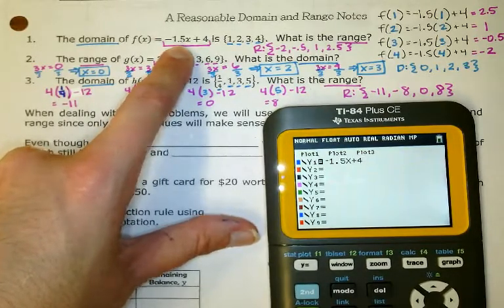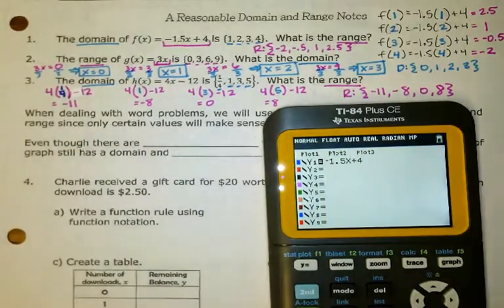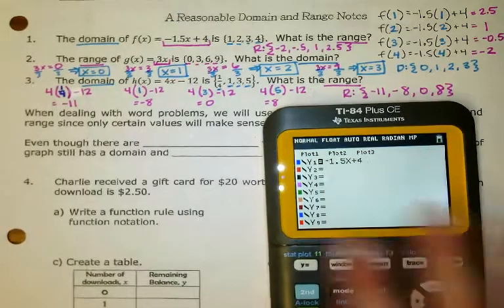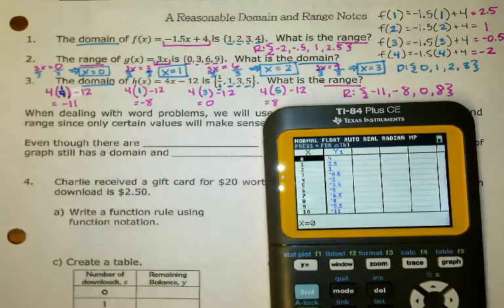Okay? I'm not going to actually graph it, but what I want to see is my table values. So how you get to your table, do you see how it's written in this little blue word right up here? Anything that's written in blue, you have to push second first. It's kind of like the shift button on a computer, right? So do second graph or second table, and it takes you to a table.